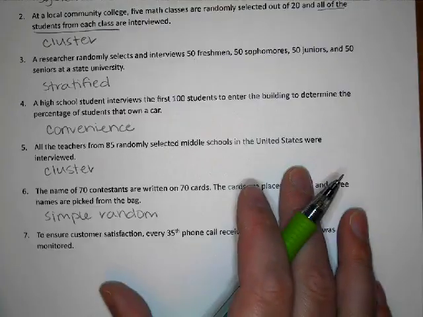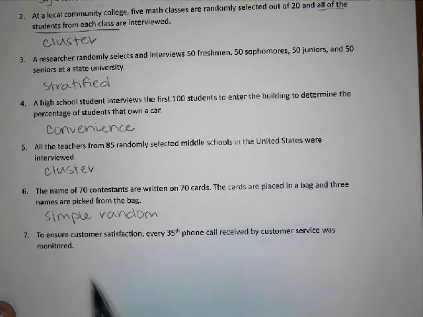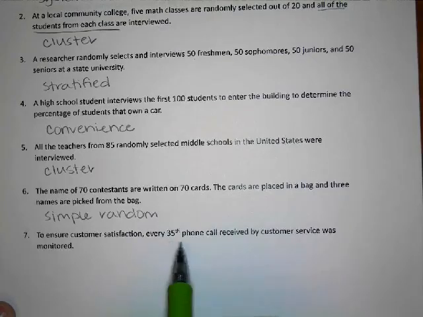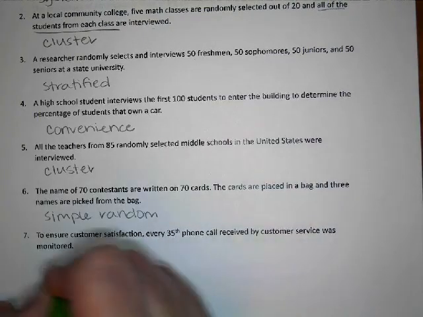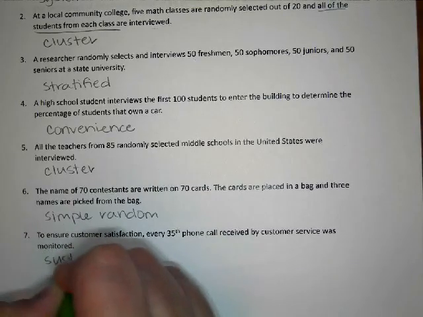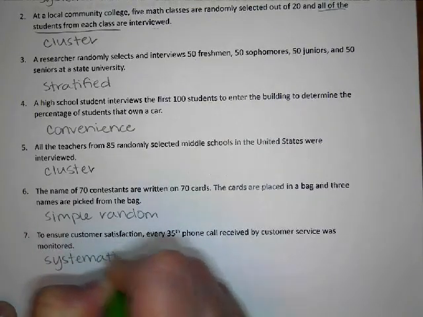Last, to ensure customer satisfaction, every 35th phone call received by customer service was monitored. So the population would be all of the phone calls received by customer service, and then every 35th phone call would be systematic. Okay.